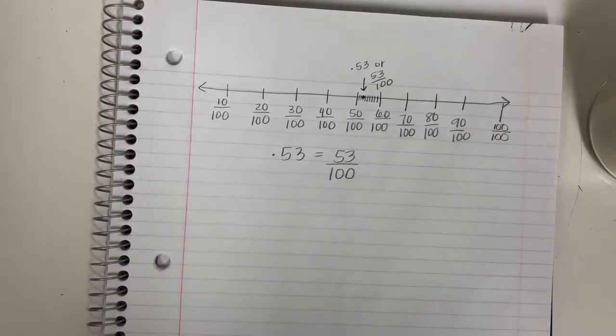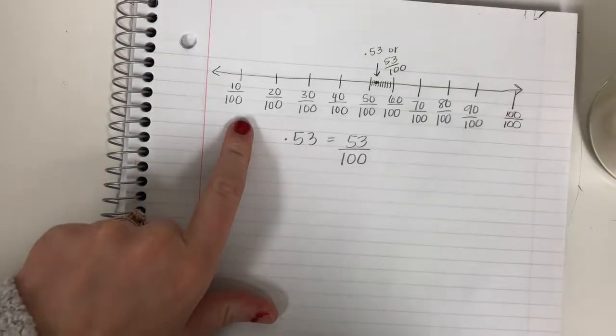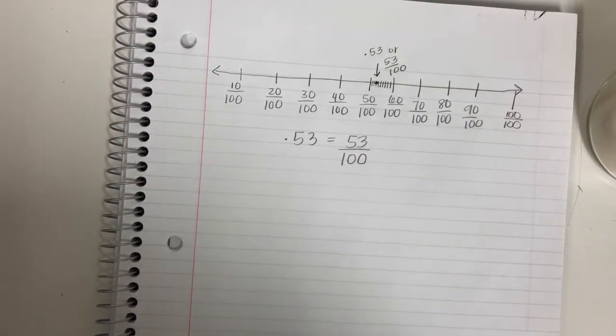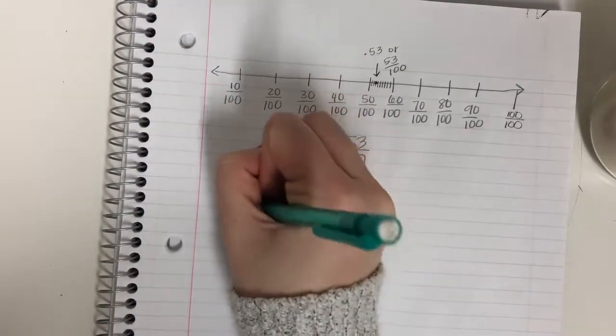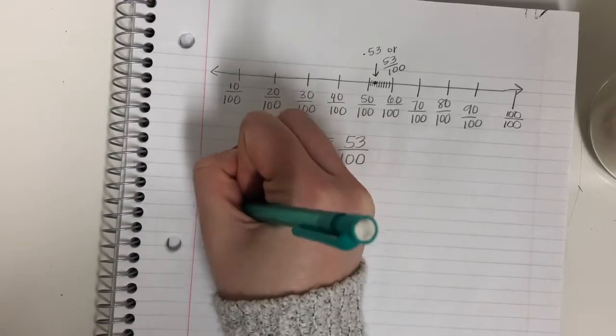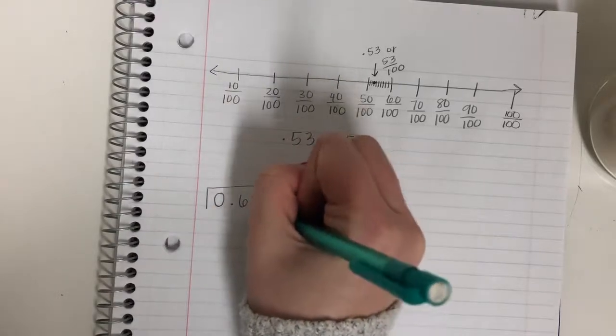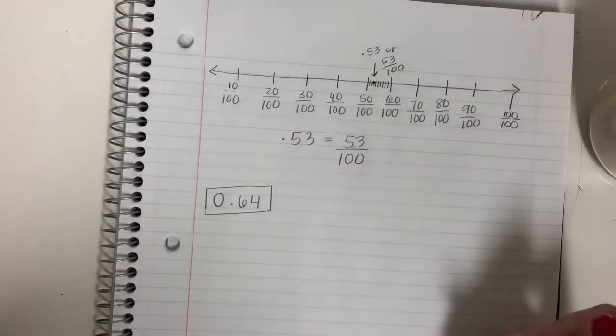Okay, sound good? Okay, I'll give you this chart or this number line as an example. So I'm going to give you this decimal, and I want you to convert it to a fraction and plot it on a number line. Okay, all right.